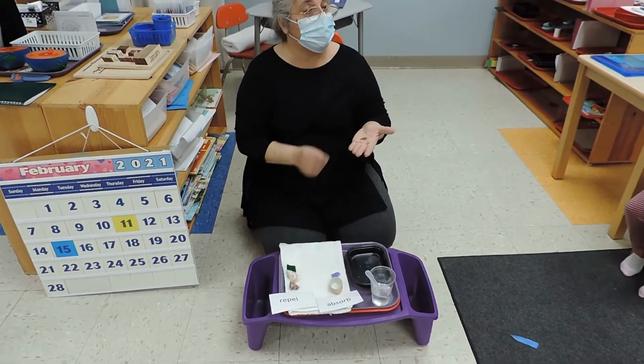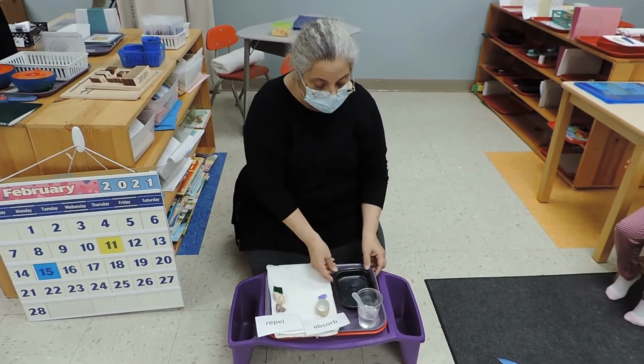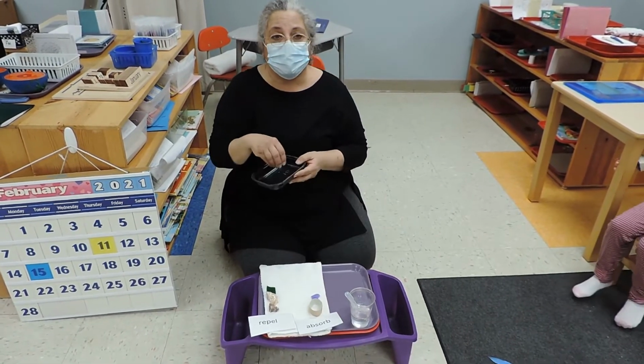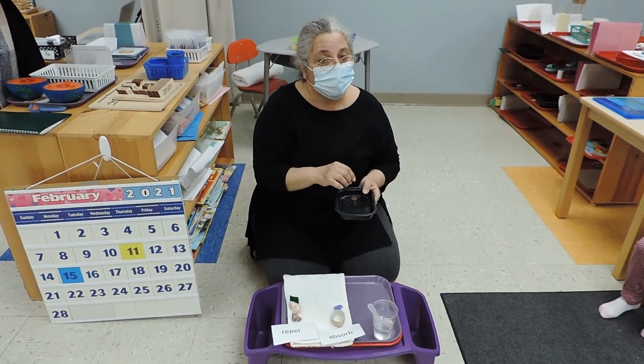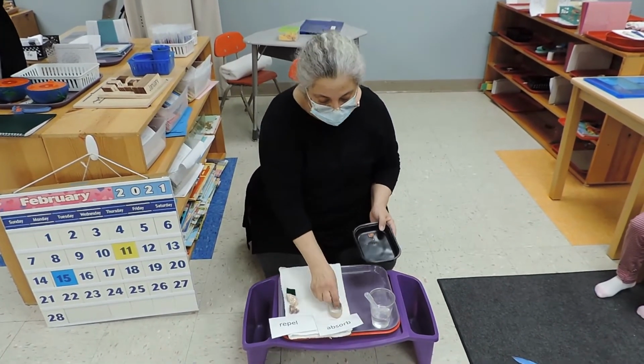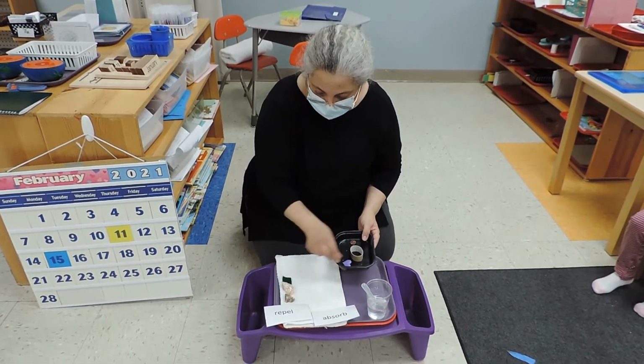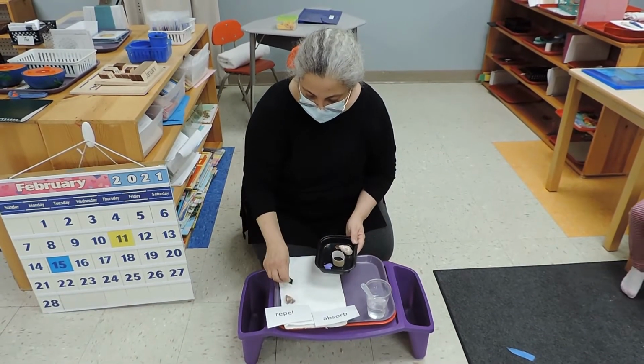You guys can try this at home. You can gather a bowl of different items from your home and sort them. That's what Phil said. Your work is to find things in your house that absorb and repel water.